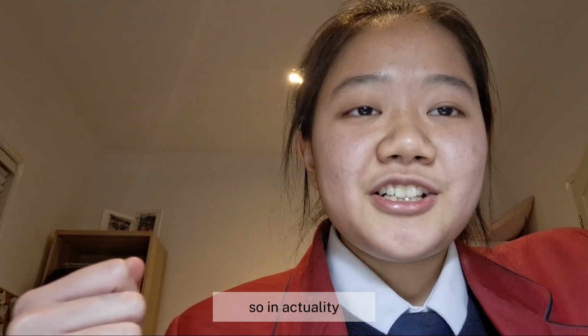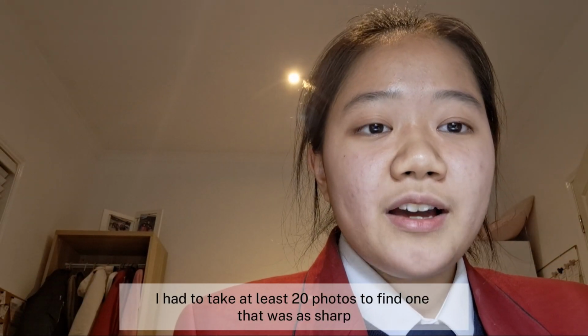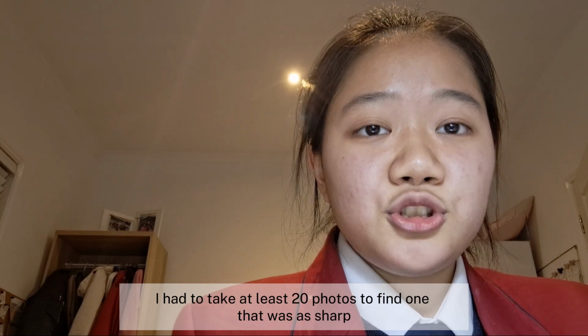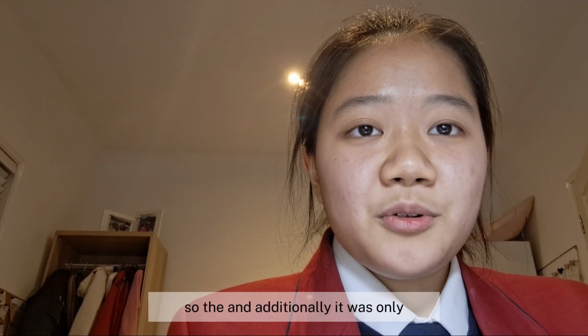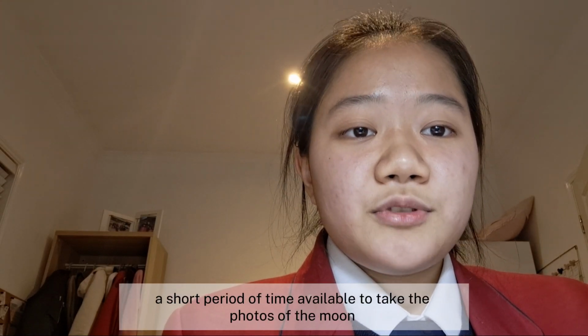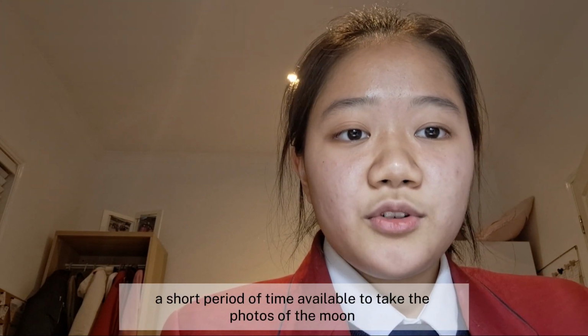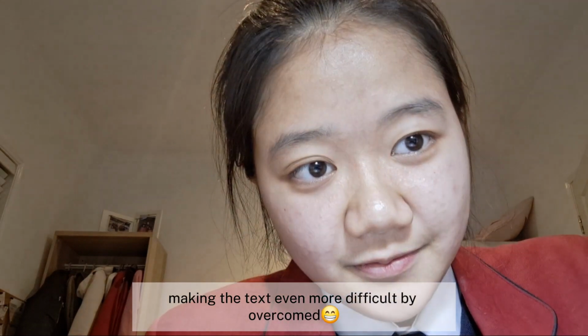So in actuality, I had to take at least 20 photos to find one that was as sharp and in focus as needed. Additionally, there was only a short period of time available to take the photos of the moon, making the task even more difficult. But I overcame them.